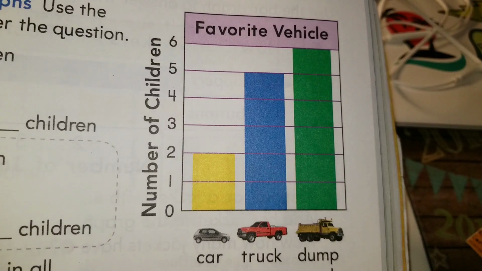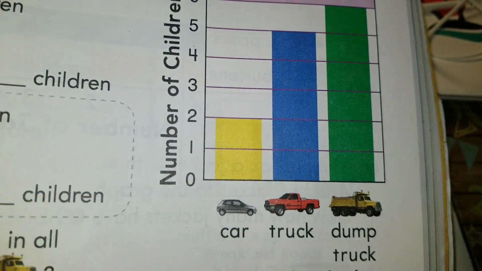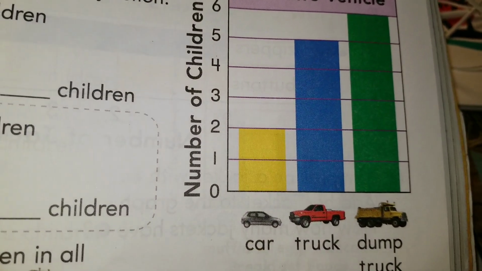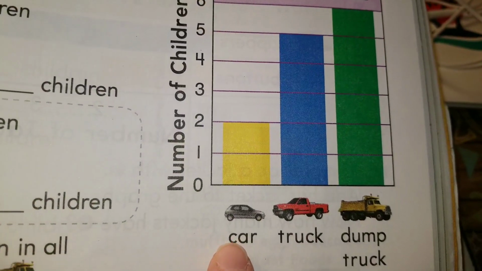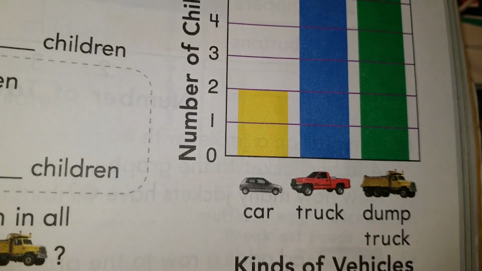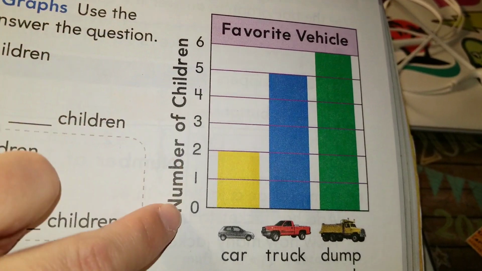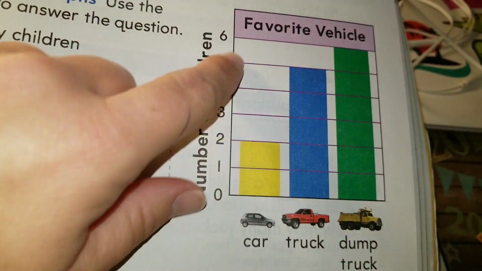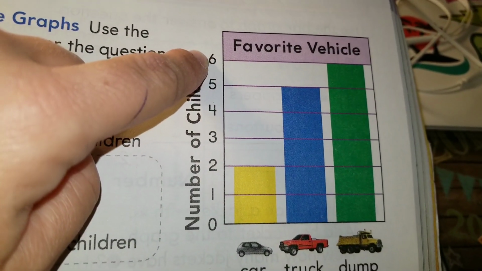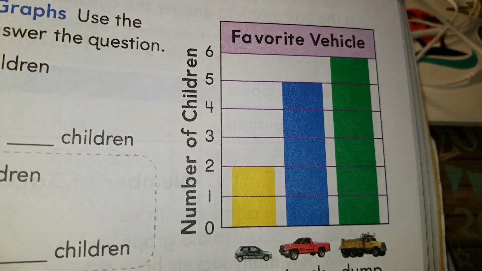So let's take a look at it. And it says favorite vehicle. At the top we have the title, and which are the vehicles that we are comparing here? Well, we have the car, we have the truck, and we have the dump truck. So let's see. Over here you can also see the number of children. How many children were asked which one was their favorite vehicle? You can see right here. Your greatest number is the total amount of children that were asked which one was their favorite vehicle.